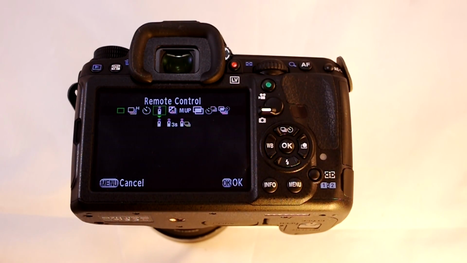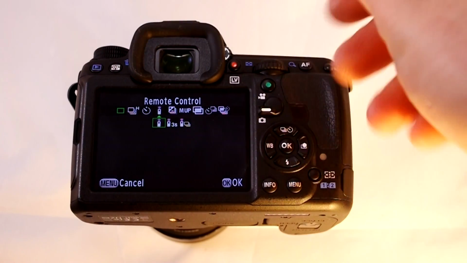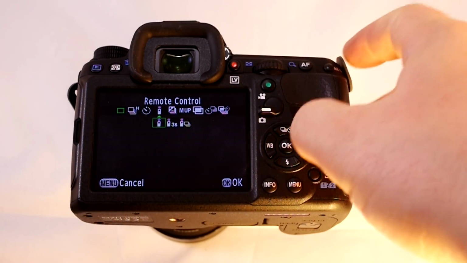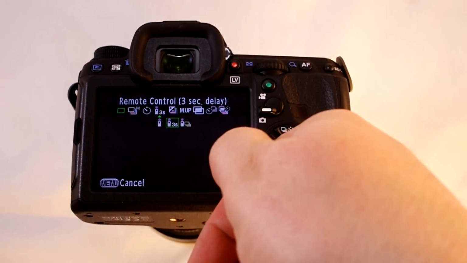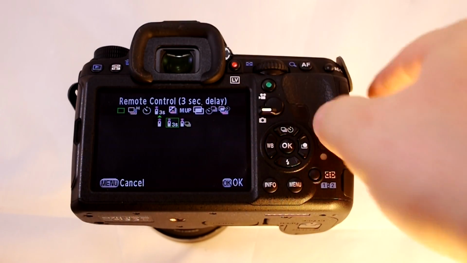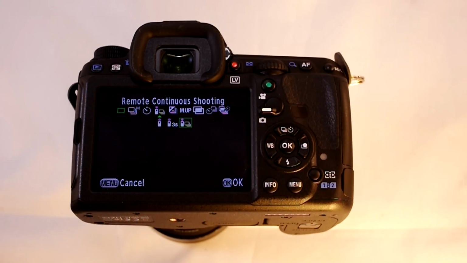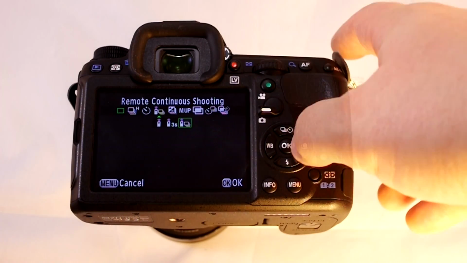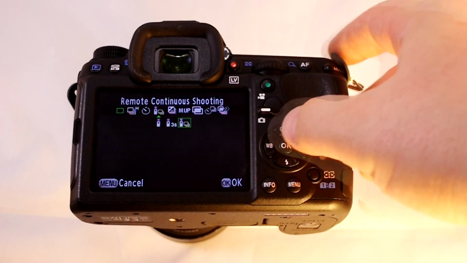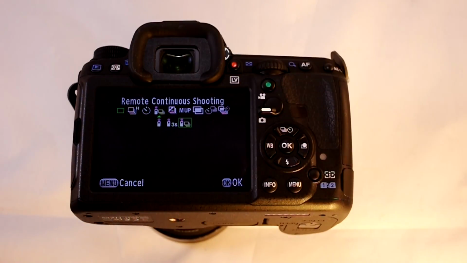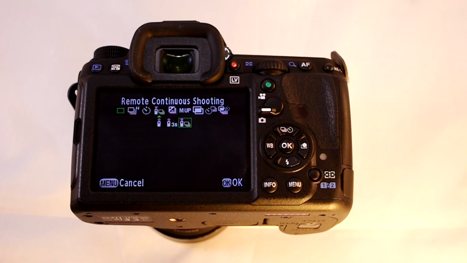The remote control has 3 options. Standard, click the remote control and it takes a picture. Click the remote control and 3 seconds later it takes a picture. Or click the remote control and you will get continuous shooting. Continuous shooting, I believe, is the speed that you have set for your continuous shooting speed.